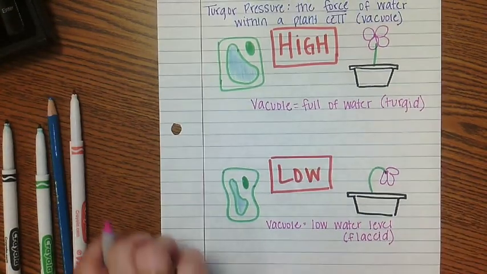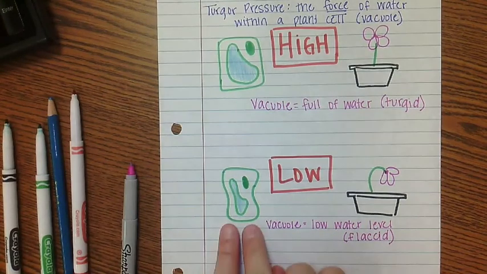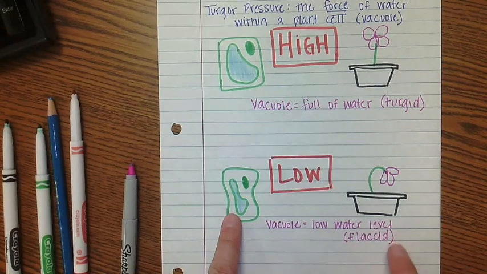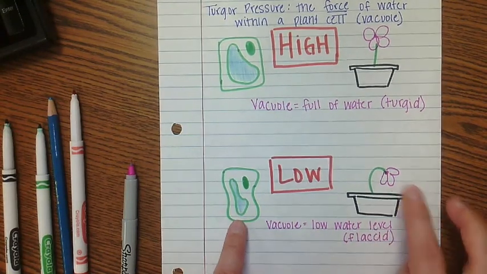Okay? So this plant cell has a low water level in the vacuole, so it has low turgor pressure. It is a flaccid cell.